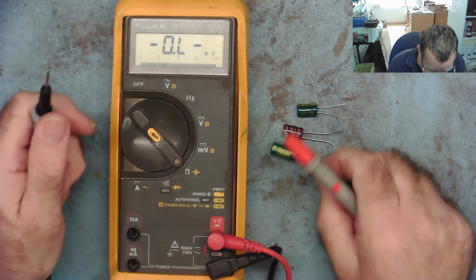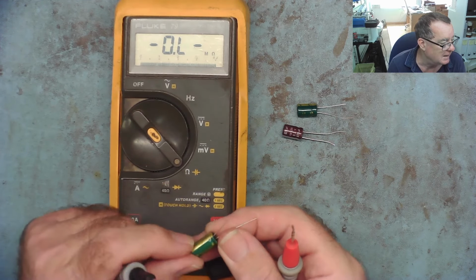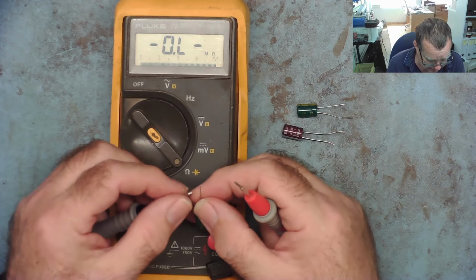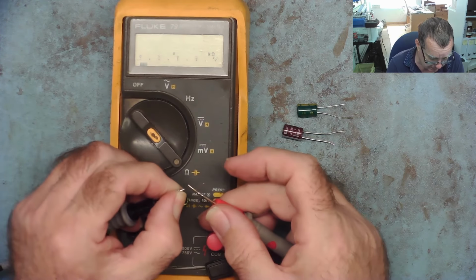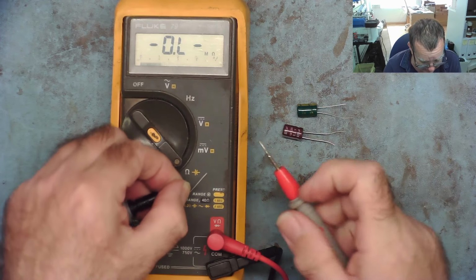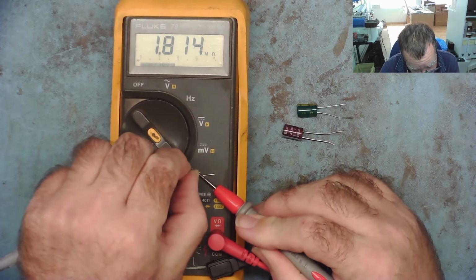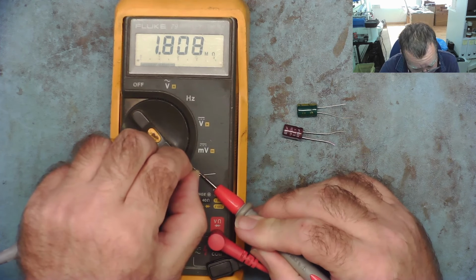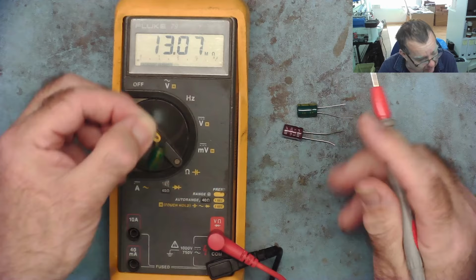So we've got the multimeter on ohms range. We'll use a polarity, so negative of the capacitor to the black lead, positive to the red lead. What happens? Well, we get a reading initially, and then we're reading a very high resistance, 1.8 megaohms on that one.